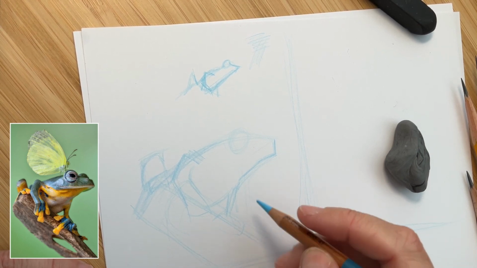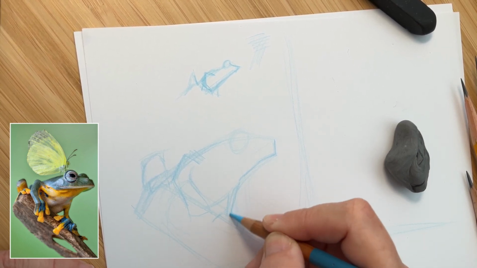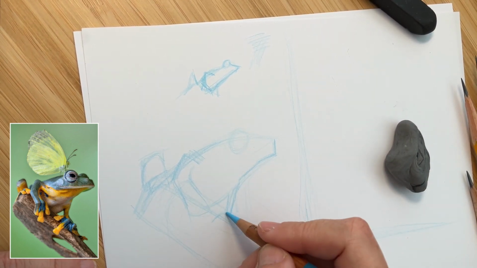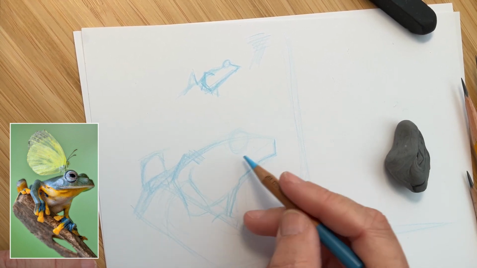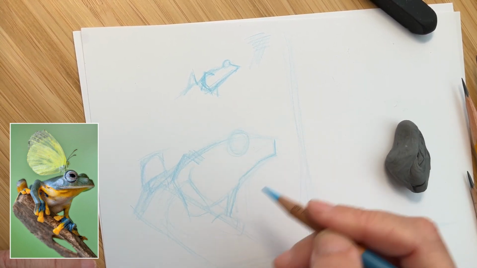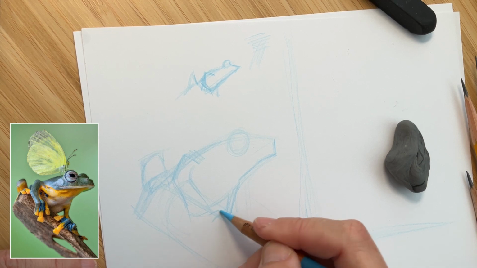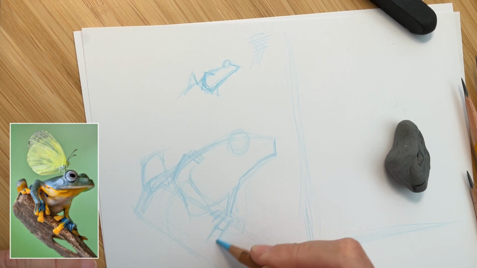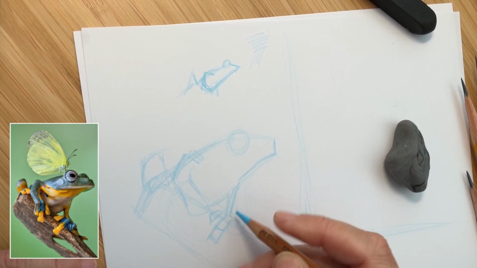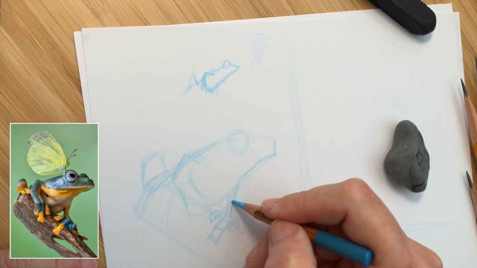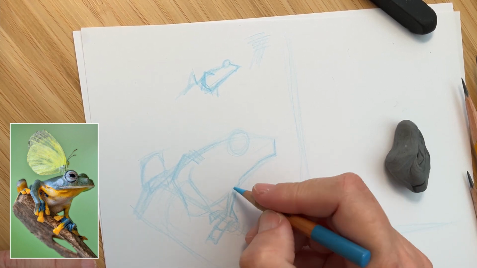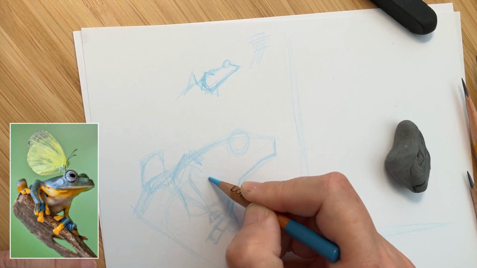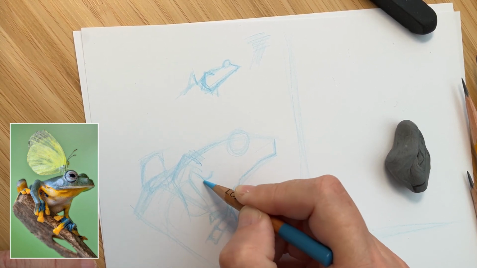Okay, so what we can find here, the pose, this kind of hand of the frog, quite big compared to the size of its body, and another one also with quite big fingers. Okay, and we have here this shape of hand. One hand is kind of a shoulder.